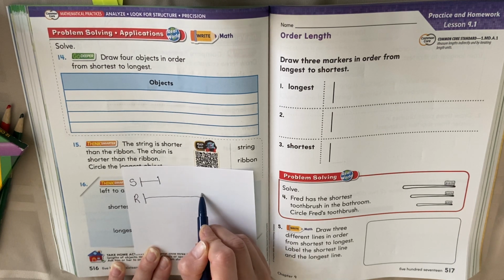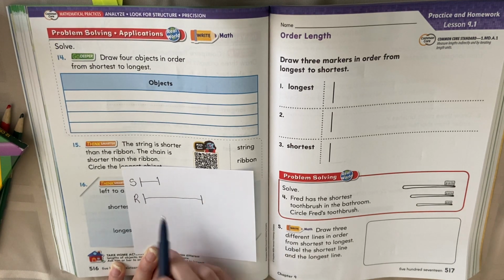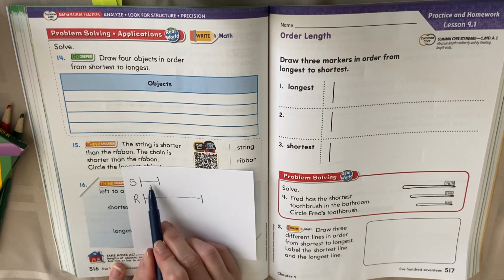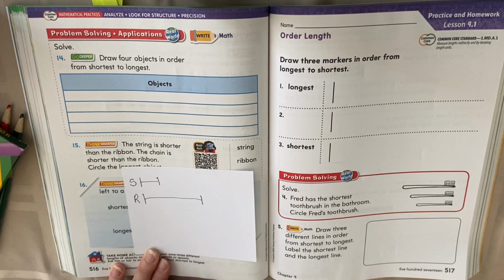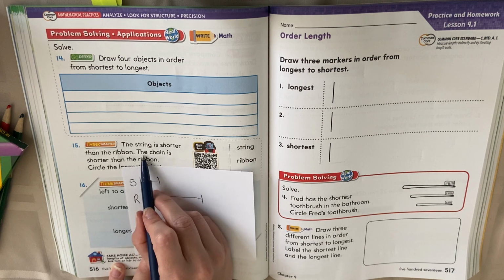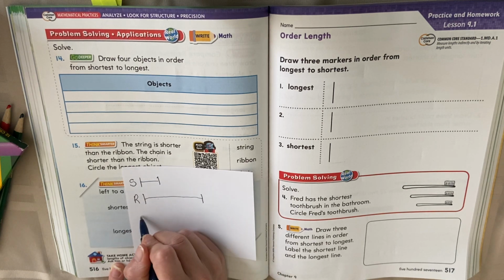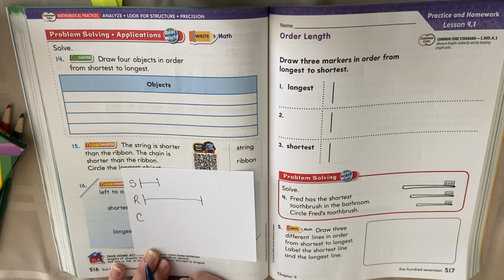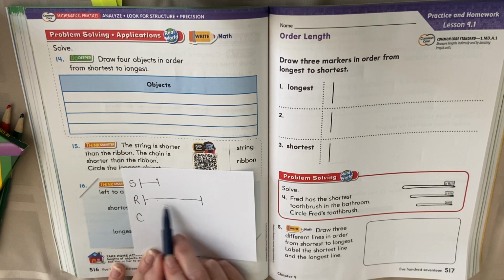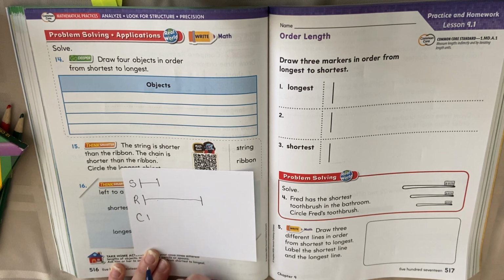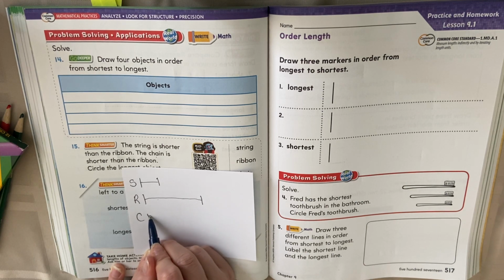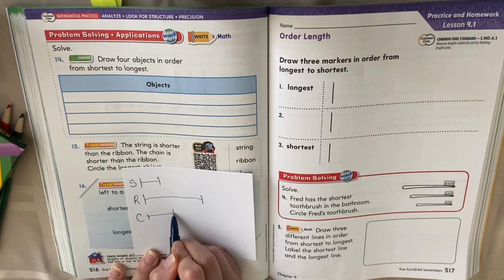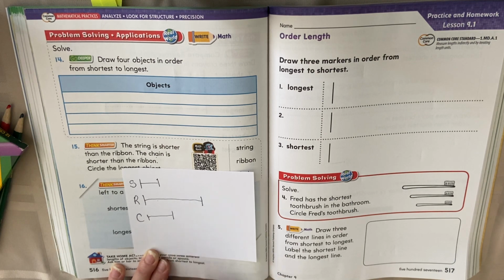How about my ribbon right here? Does that work? Yeah. Is this string shorter than the ribbon? It is. The chain, so I'm going to put C for chain, is shorter than the ribbon. So here's my ribbon. My chain needs to be shorter. So, is that shorter than the ribbon? It is.